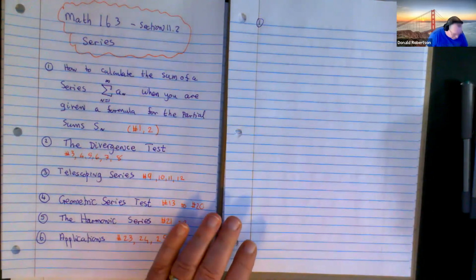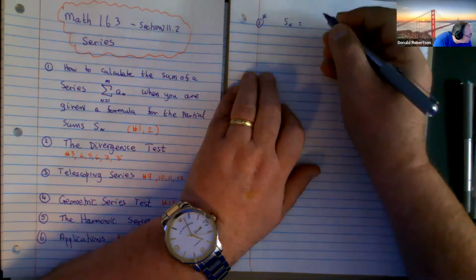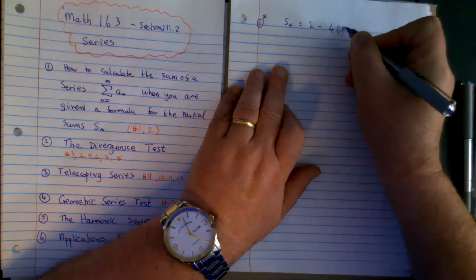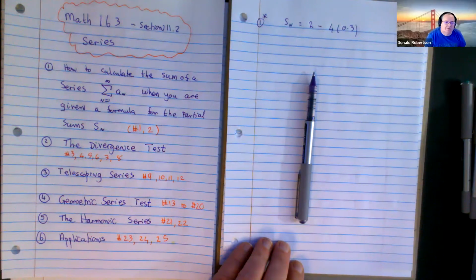If someone gives you a formula for the partial sum, suppose they give you this formula. I'm going to mute everybody, just so we can reduce the background sound. There we go. Remember to hit the space bar when you want the answer.